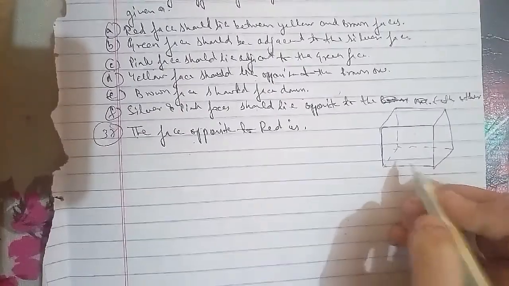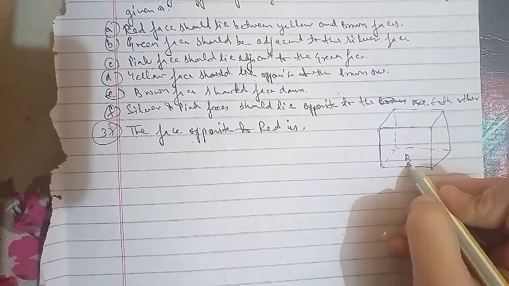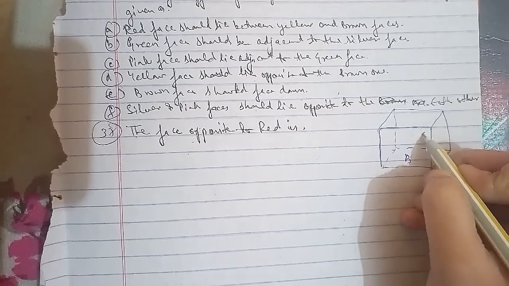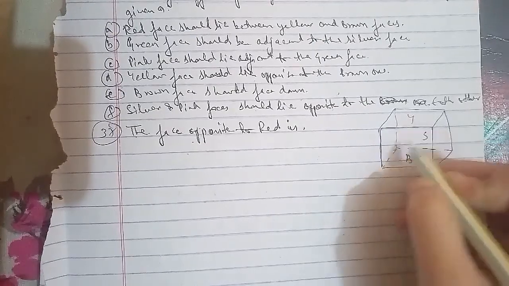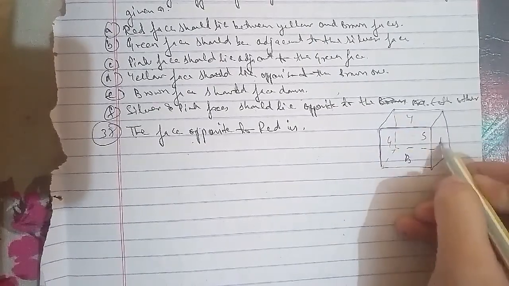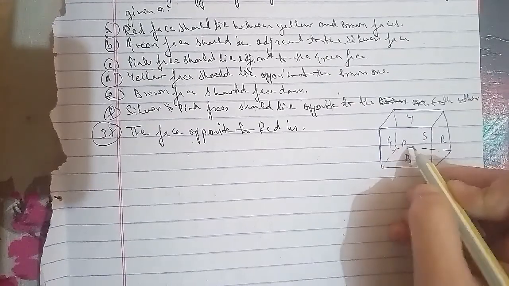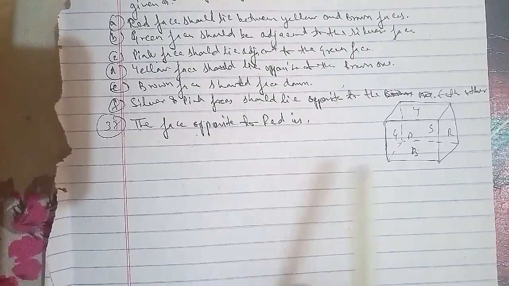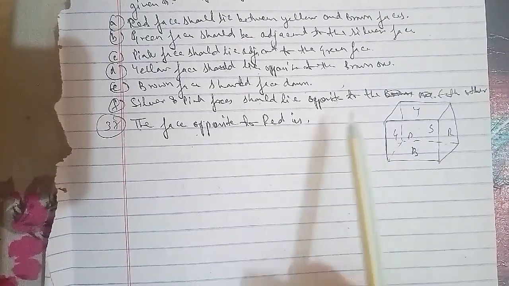Okay, so this has been the brown, this has been the silver here, the upper one is yellow, this has been green, this has been red, this has been pink. Okay, this has been representing here. On the basis of the given detail, the cube will be painted as indicated in the following figures.